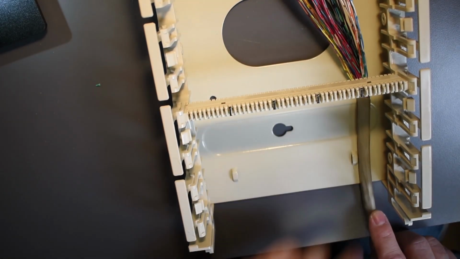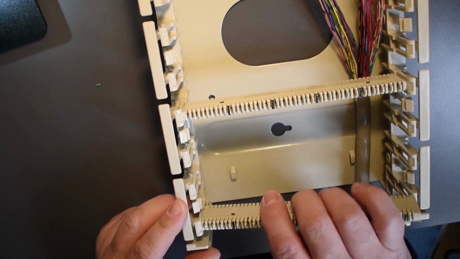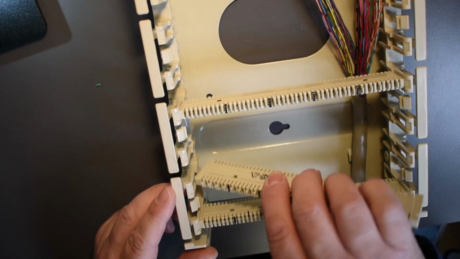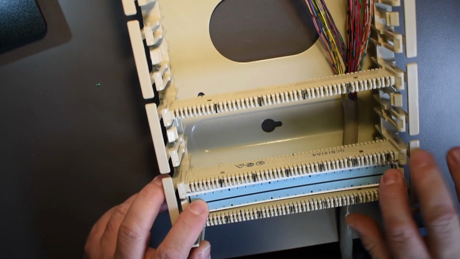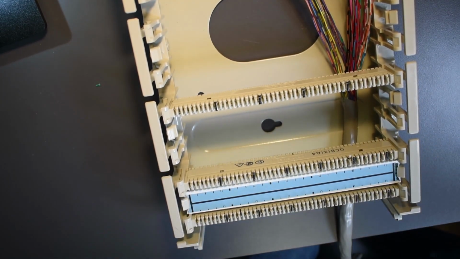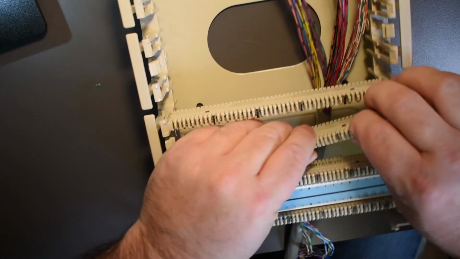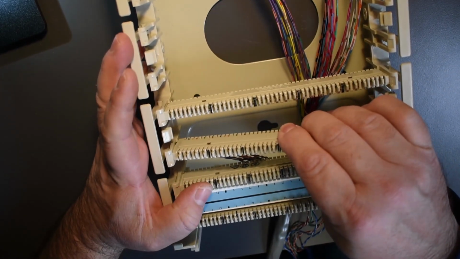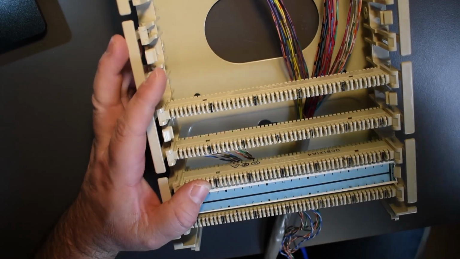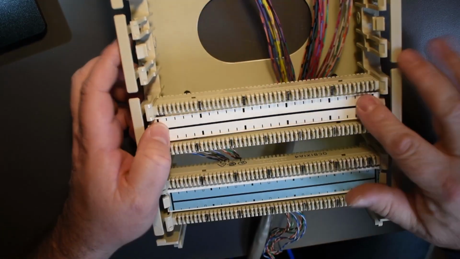So now let's say, okay, because here's the first pair of termination strips, right, and that's going to be just like that. Right, now here is the second pair of the termination strips. I was just going to, just for kicks, put the other one in. And this would be another termination strip right here.